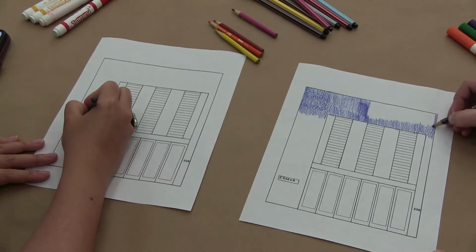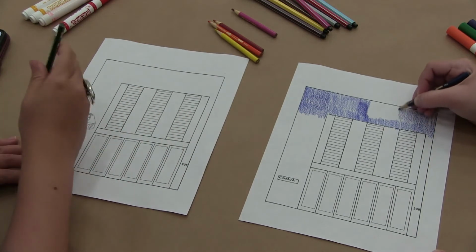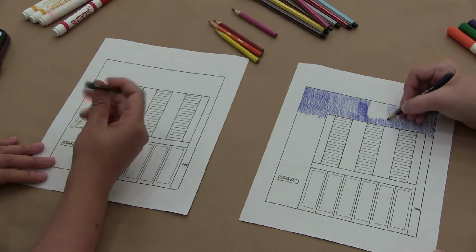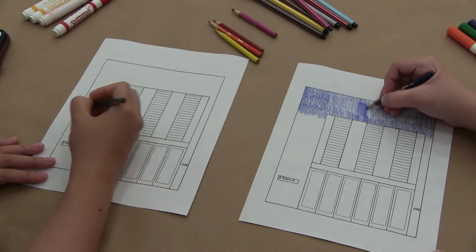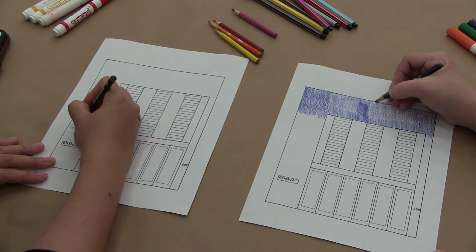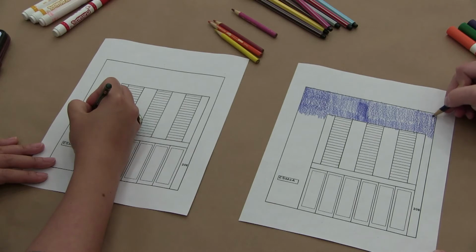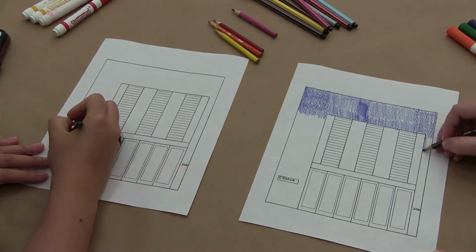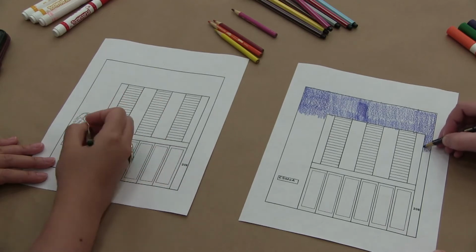I often work digitally, but this is mimicking what I do on the computer, which is I develop the background layer and I create these individual drawings that can be arranged on top. And so I'm eventually going to cut these out. So there we have Pickle.